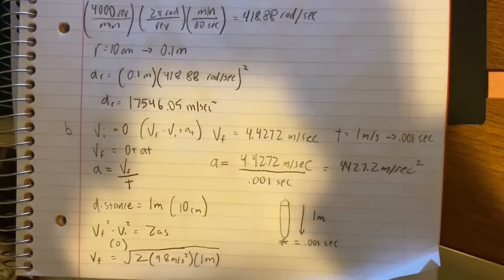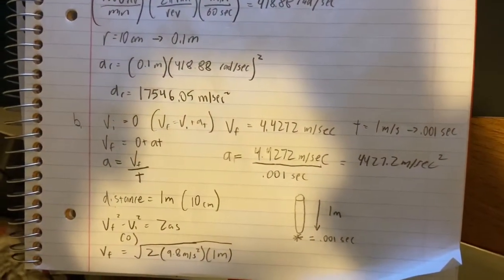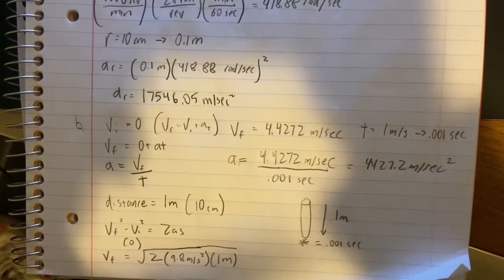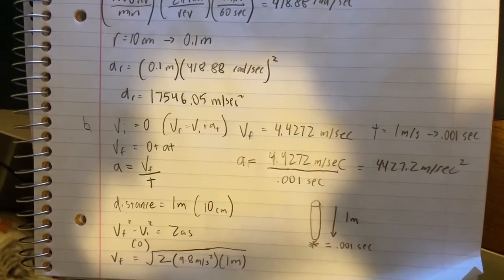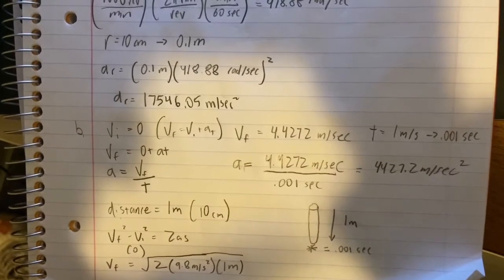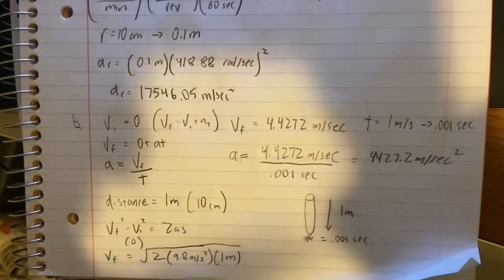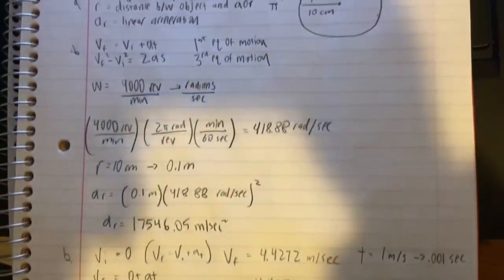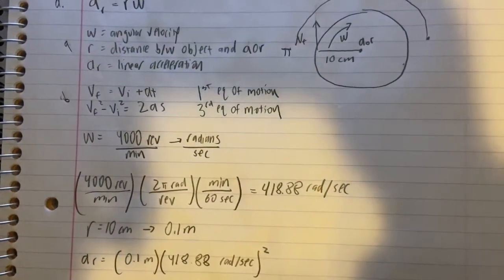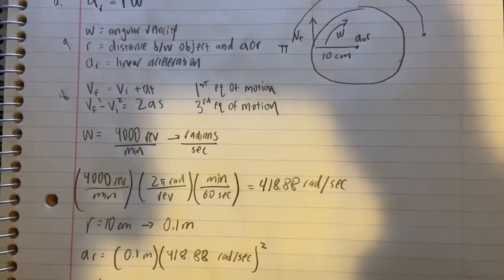And for part B, we need to find the magnitude of the acceleration of the test tube that's dropped from a height of 1 meter, and it stops in a 1 millisecond long encounter with the floor. So if we go back here, there are some equations of motion that we use to solve this problem.